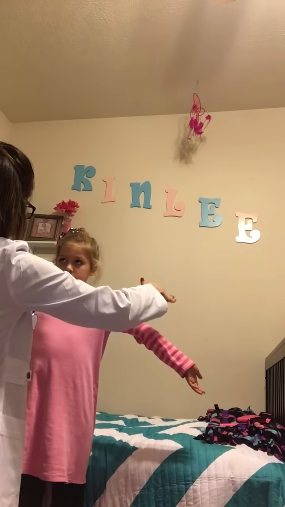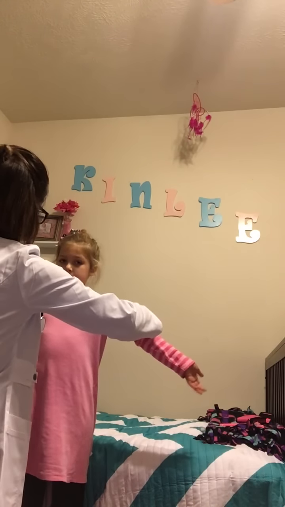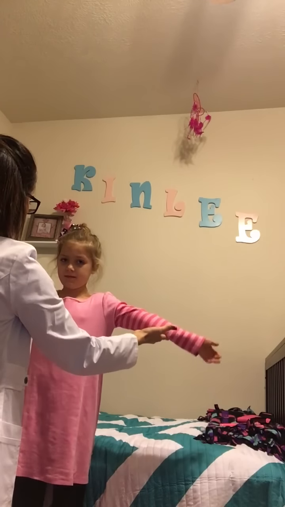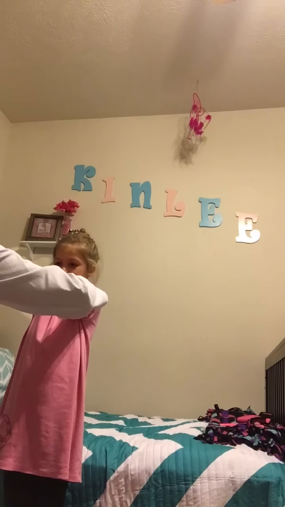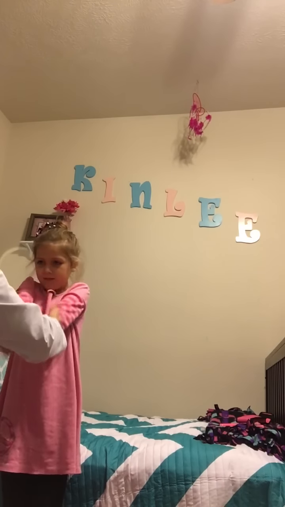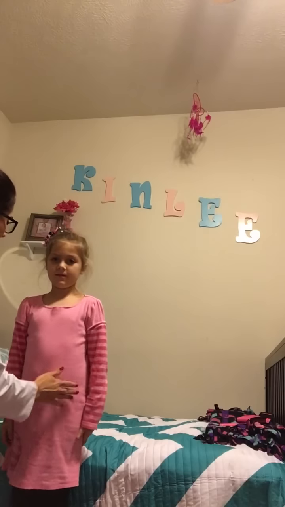Can you put your arms out to the side for me? Okay, I'm going to push my hands down, and I want you to push up against them. Perfect, and do the opposite. Great. Now come out straight in front of you, and we're going to do that same thing. Push up against my hands, and push down against my hands. Okay, great. All right, you can sit down.